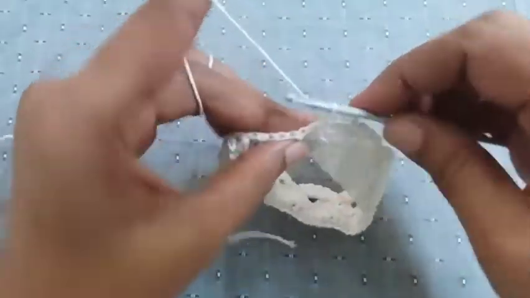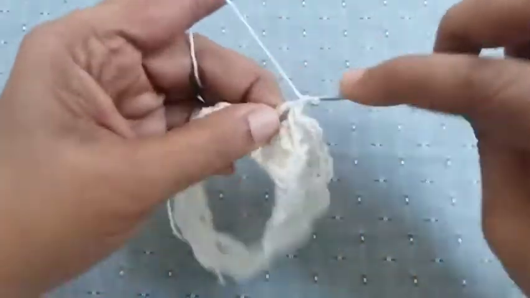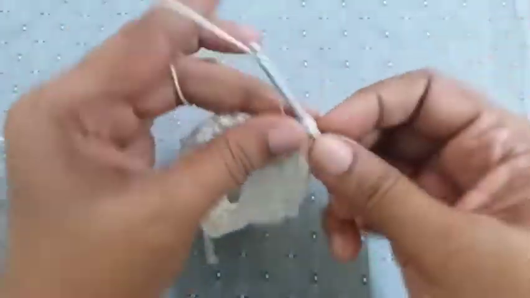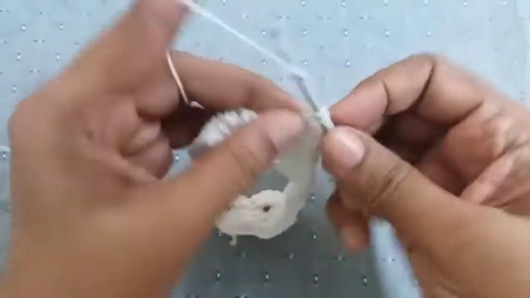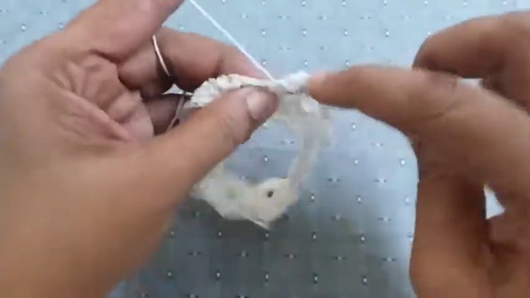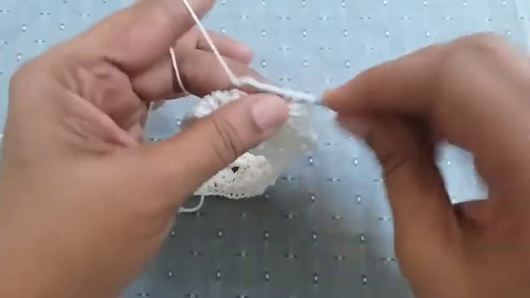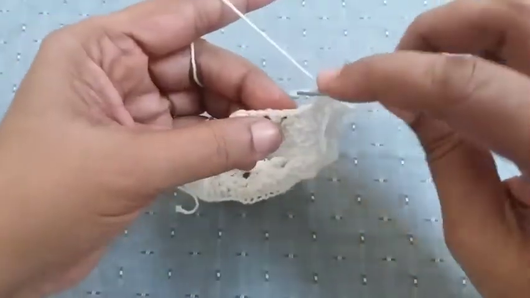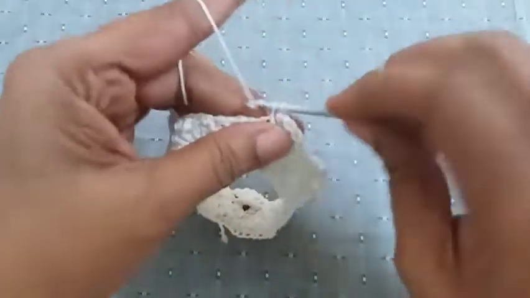Again shell stitch into the next V stitch, 5 double crochets, 2, 3, 4 and 5, and single crochet.